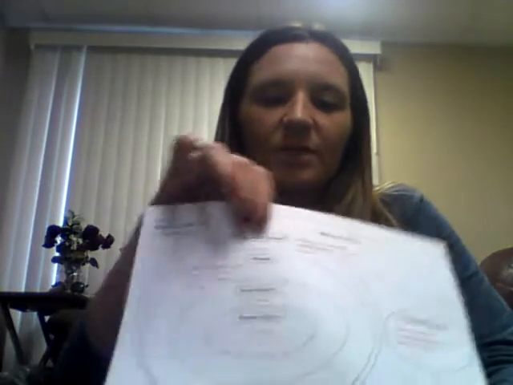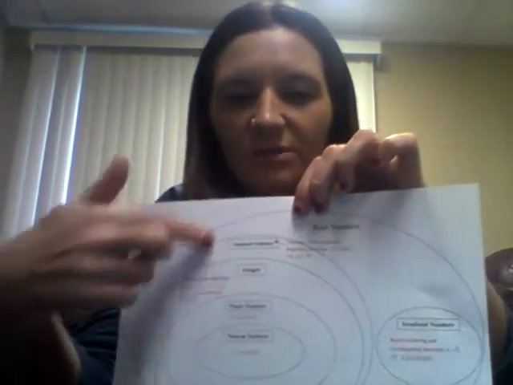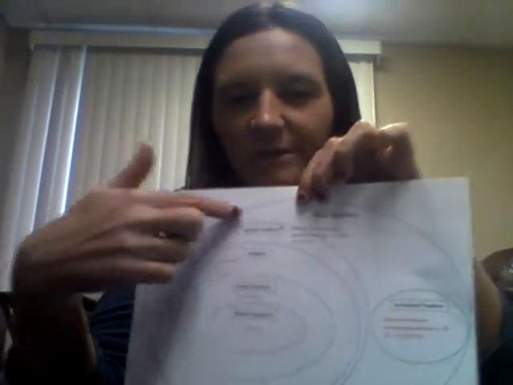Are integers, whole numbers, and natural numbers all rational numbers? Jesse? Yes, they are. They are all rational numbers. Very good. Any questions on the left side of our graphic organizer so far? So this is all of our rational numbers.